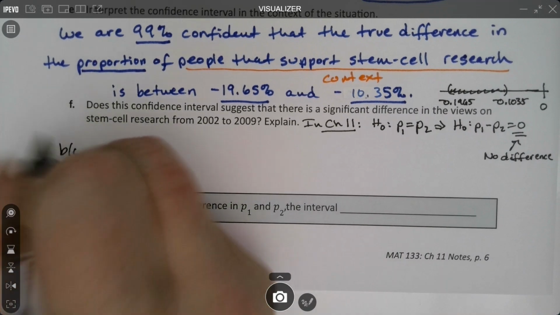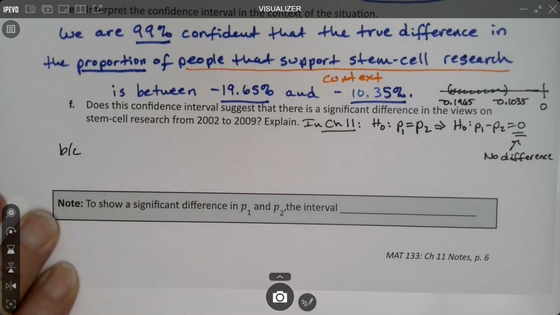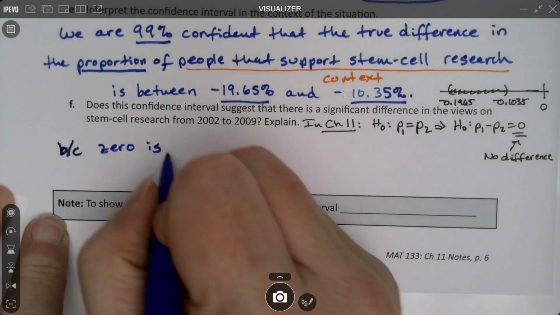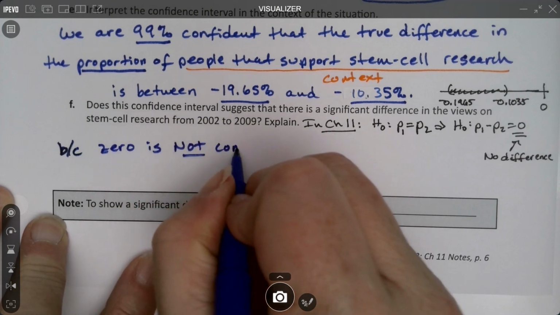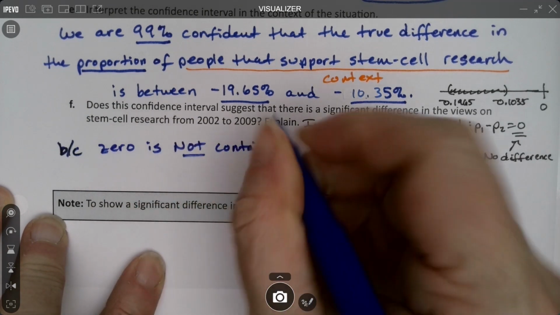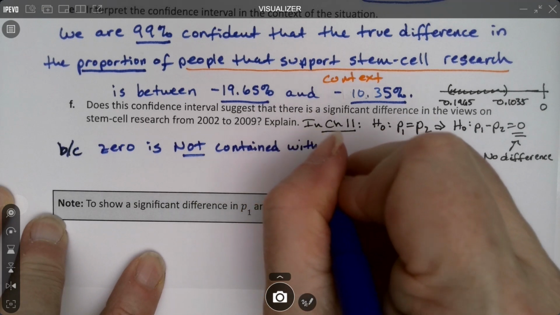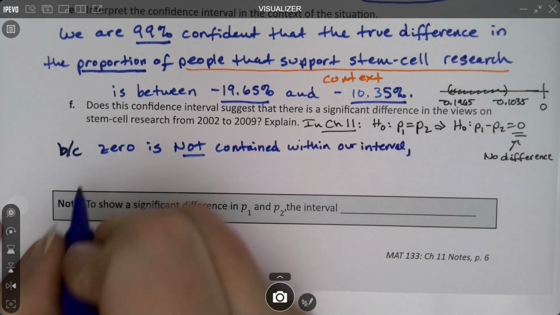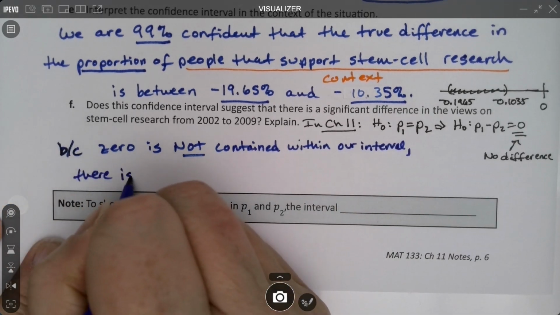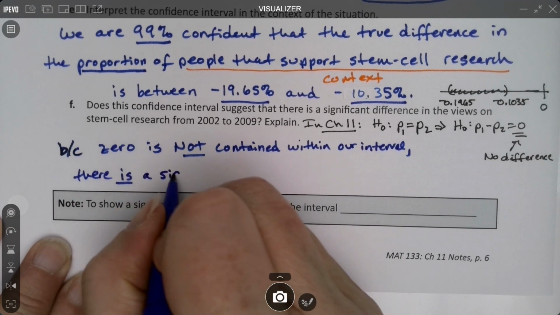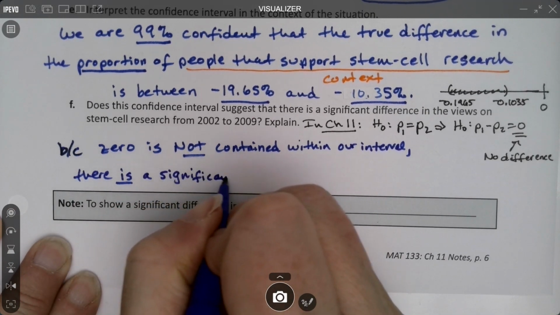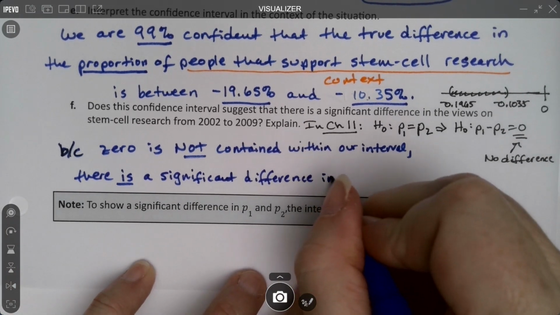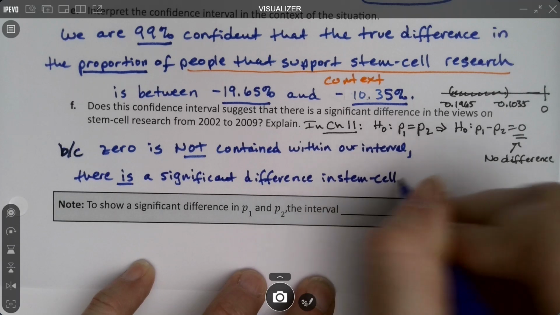And so we would say because, oh, hold on, had to change my pen. So because 0 is not contained within the interval, there is a significant difference in stem cell research support.